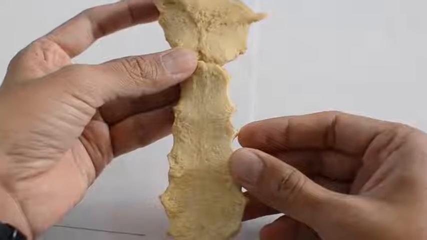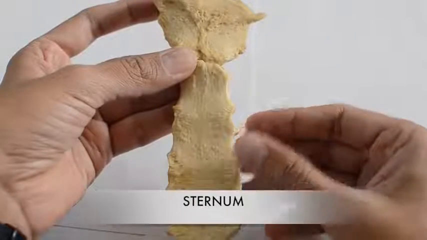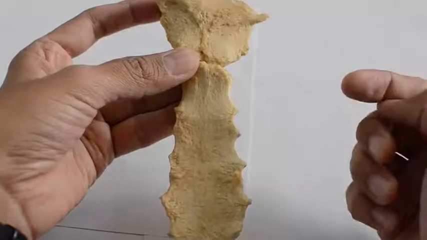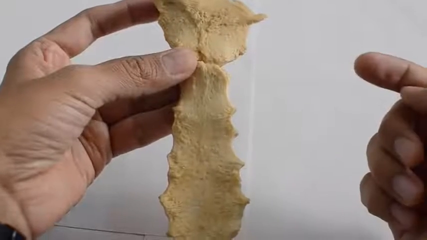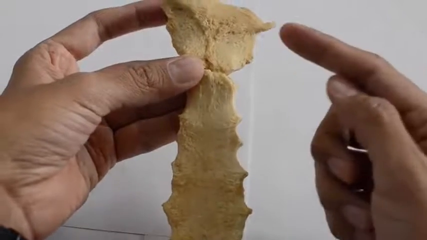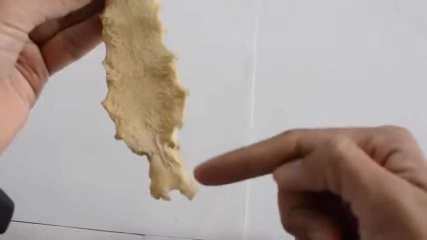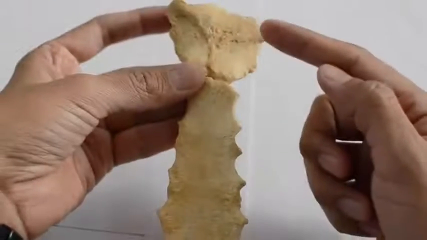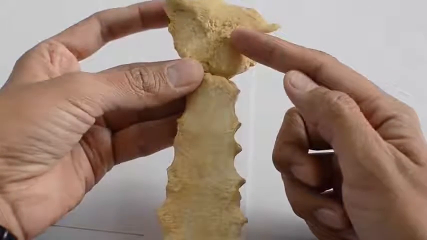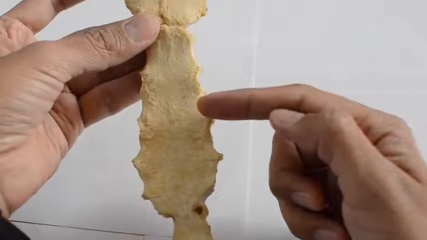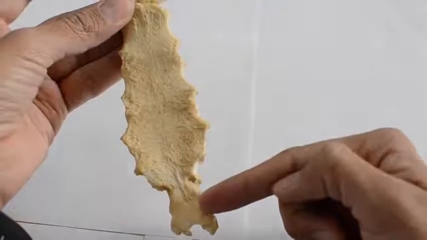Hello everyone. In this video we are going to discuss the sternum. It is an example of a flat bone, and it forms the middle portion of the anterior thoracic wall. It is basically made up of three components: manubrium, body and xiphoid process. These are also termed as prosternum, mesosternum and metasternum.